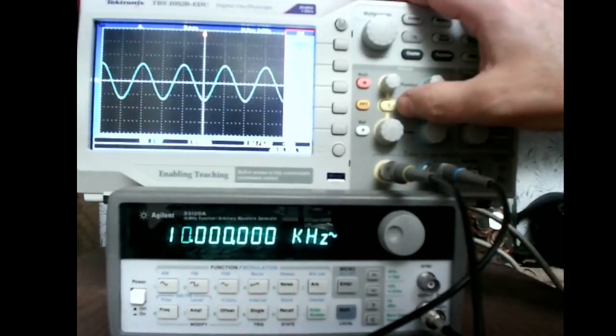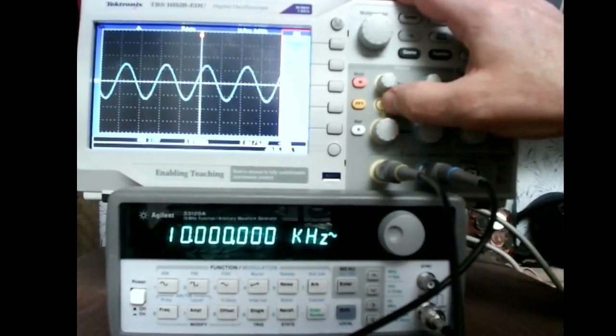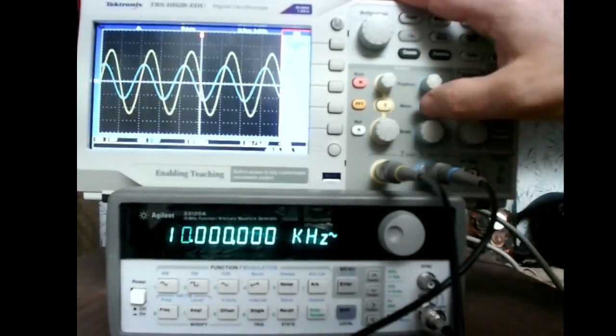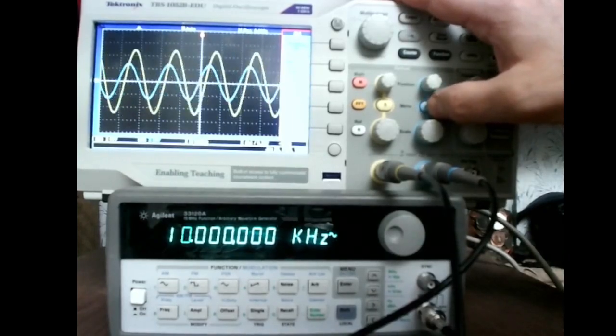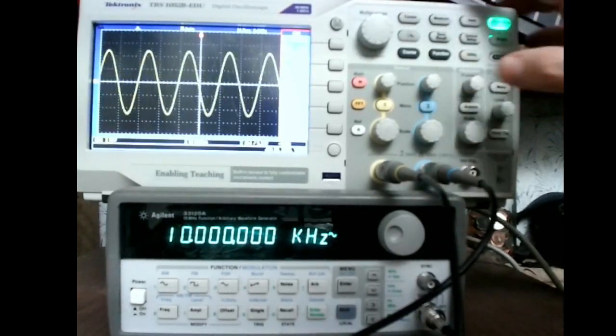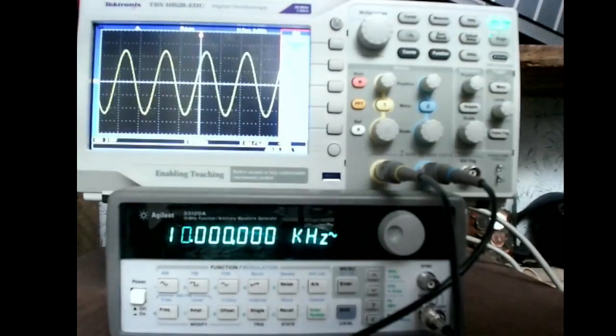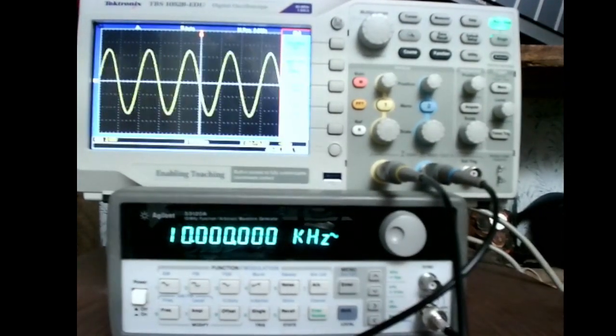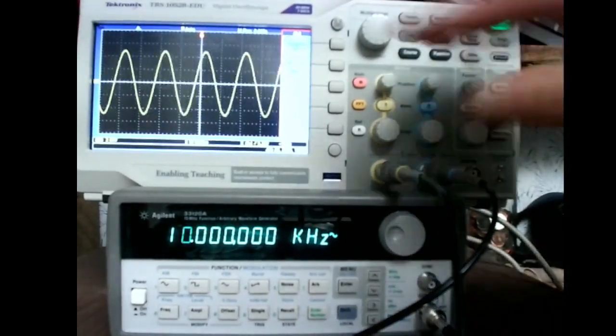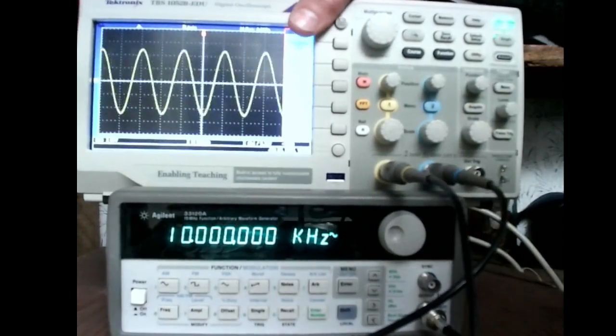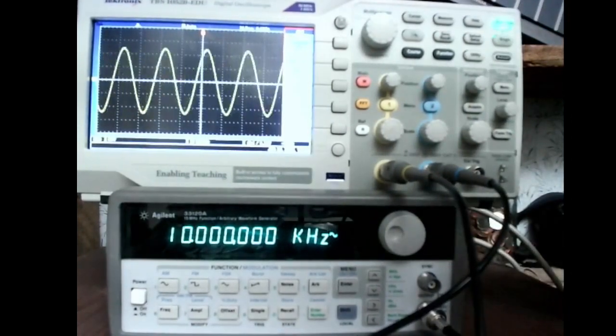So if we press 1 twice, it'll go off. Press it back, it comes back on. Press the blue and it goes off. Now you can see that this sine wave is just scrolling across the screen. That is due to what we call a trigger setting.